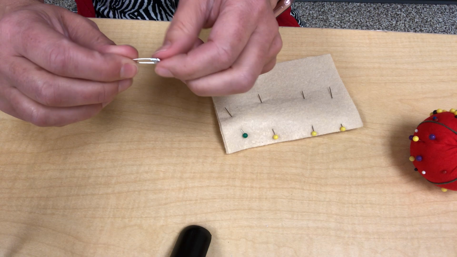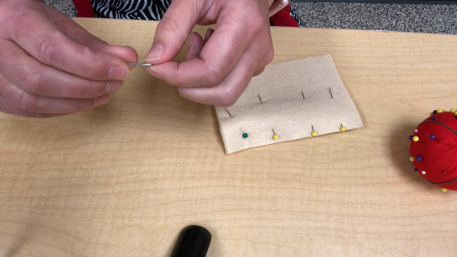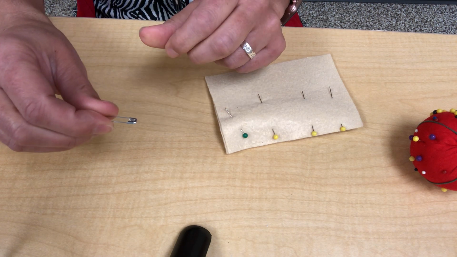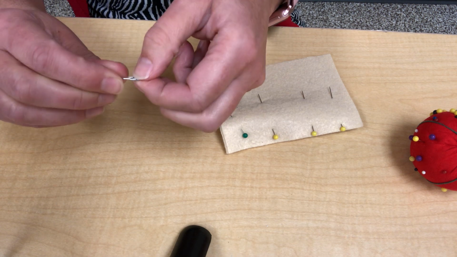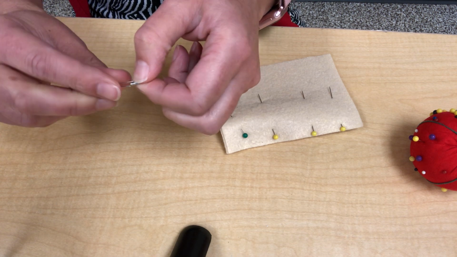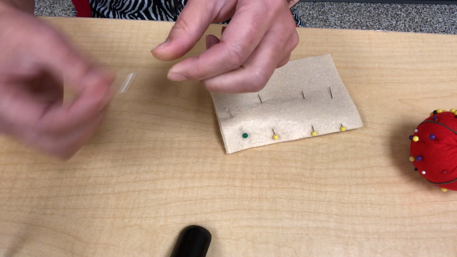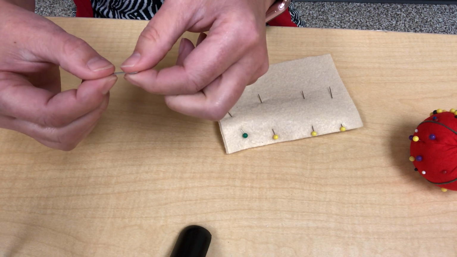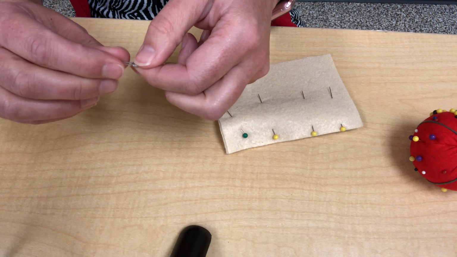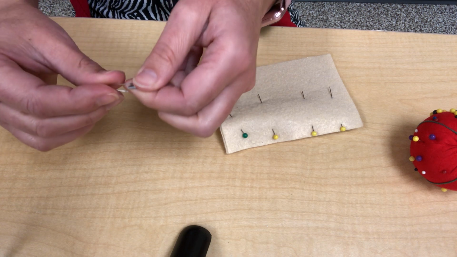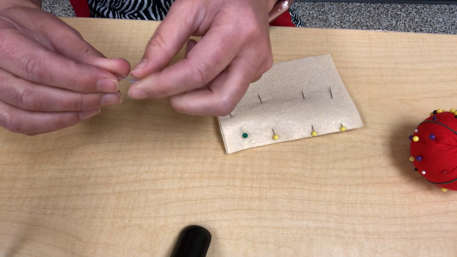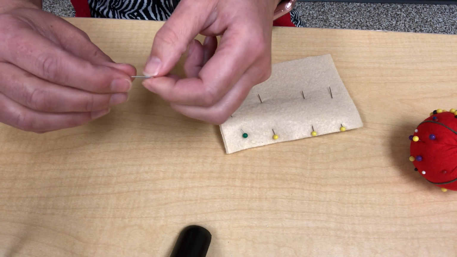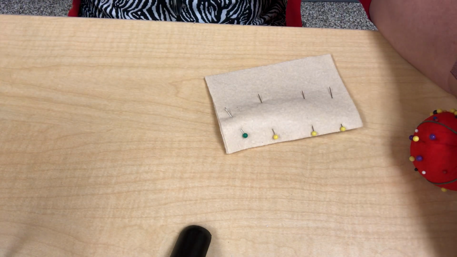So for example, when we are putting the elastic into our pajama pants, we often put our safety pin on our elastic, and then we pull it through because we can find it in there. And then once it has gone all the way through, we take the safety pin out. So we will not be using our safety pins very often. They came in the case, but we're not going to be using them very often.